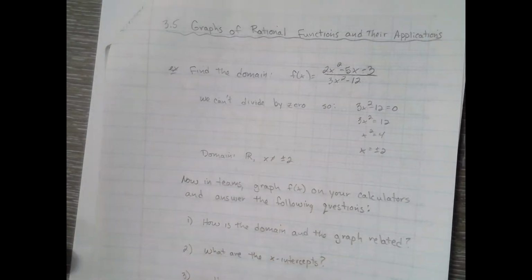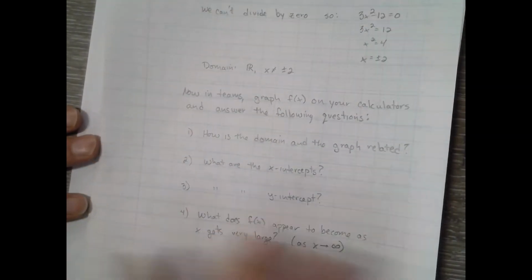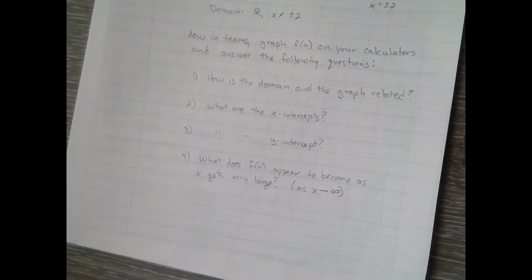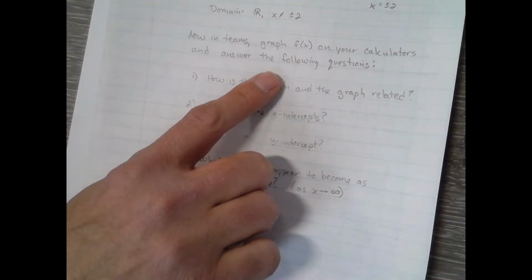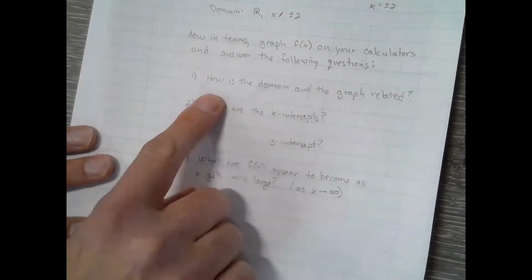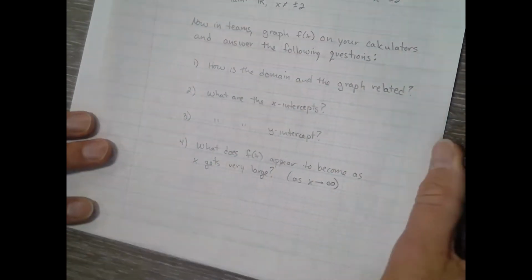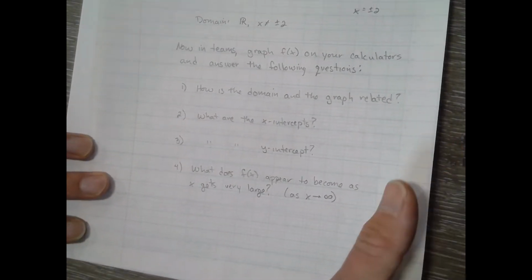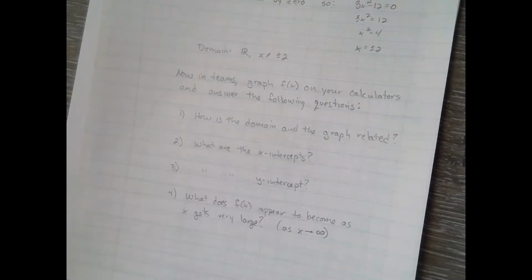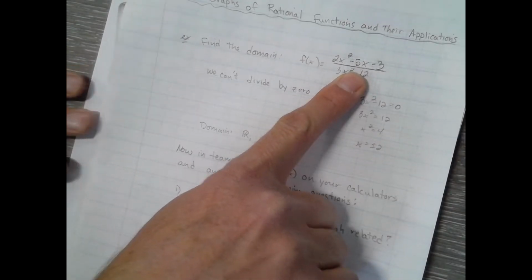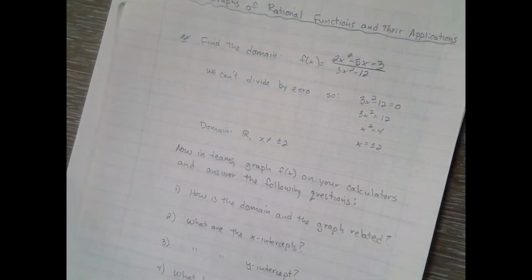Okay. So it says now in teams, we decided as a class that you're not going to go in teams. It says graph f of x on your calculator and answer the following questions. Okay, so you've got 4 questions there, but start by turning on your calculator. And once you've done that, go ahead and graph this and see if you can answer those questions.